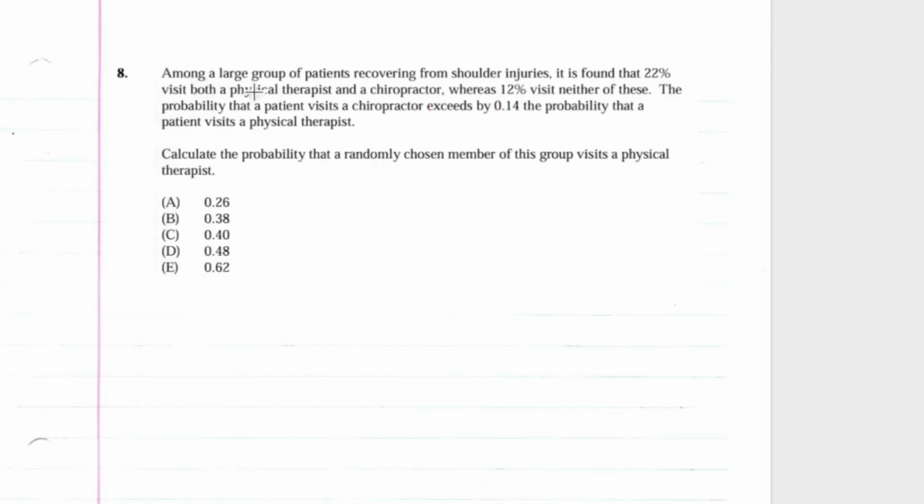Okay, so among a large group of patients recovering from shoulder injuries, it is found that 22% visit both a physical therapist and a chiropractor. So the probability that they visit both a physical therapist and a chiropractor is equal to 0.22. Whereas 12% visit neither of these. So the probability that they visit neither a physical therapist nor a chiropractor is equal to 0.12.